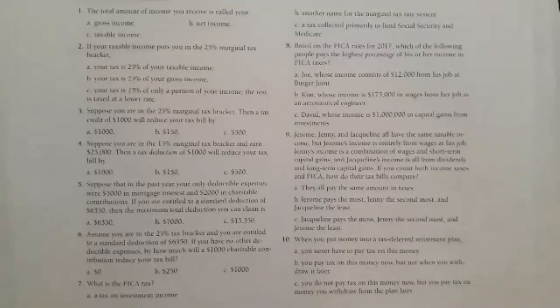And so we have a few multiple guess problems. God, one's almost too easy. I don't want to give anybody that. The total amount of income you receive is called your gross income. It's not your net income. It's not your taxable. So that's just vocabulary. I don't want to spend too much time.